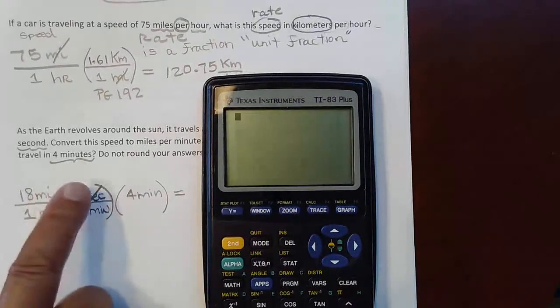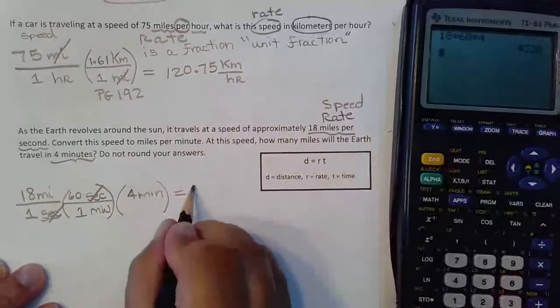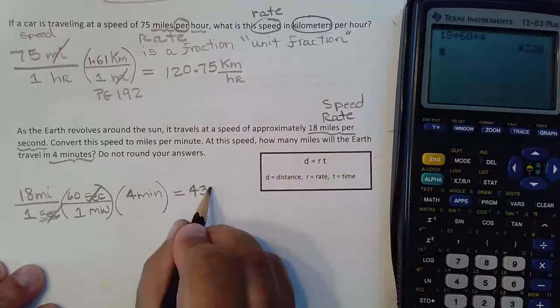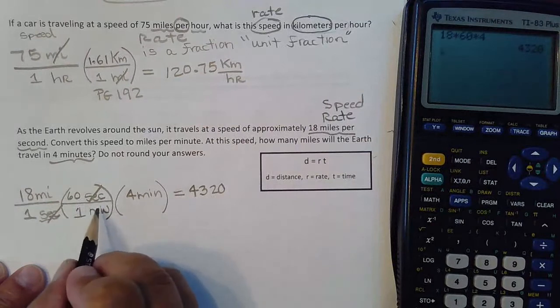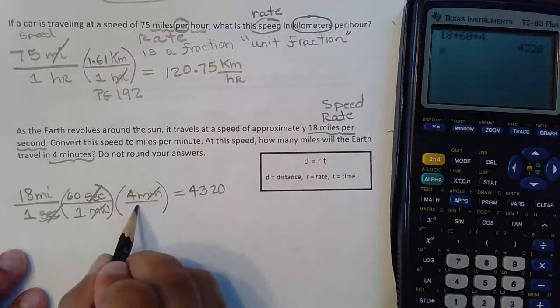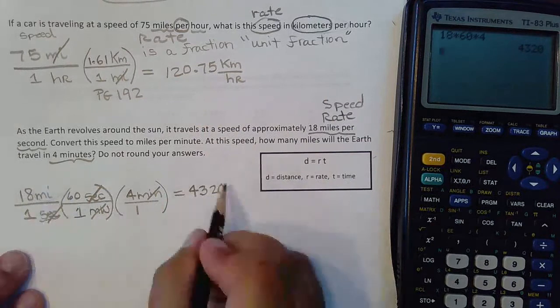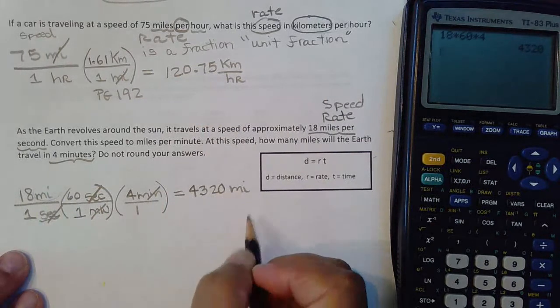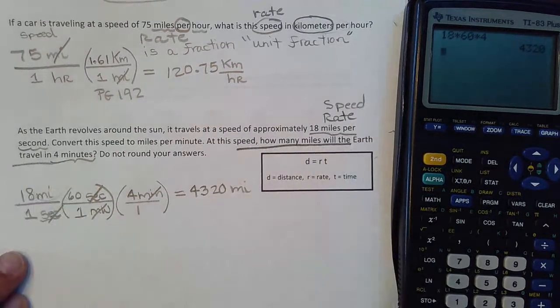So on the top, 18 times 60 times 4, 4320. And this would be, let's see, minutes are gone. Those units cancel because I have 4 minutes is the same thing as 4 over 1. So those minutes are at the top, those minutes are at the bottom. So the only unit that's left here is miles. And that's the question: how many miles will the Earth travel in 4 minutes?